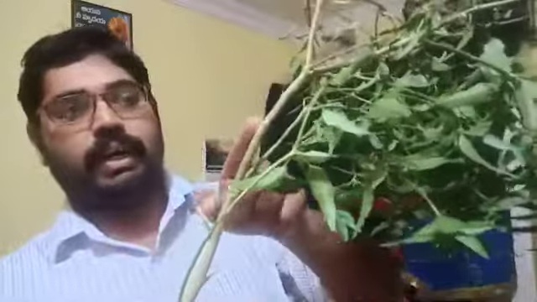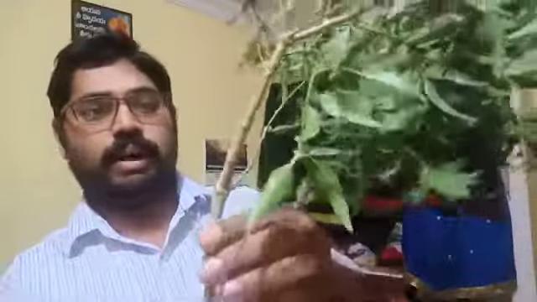After that, the root is connected to the stem. The stem is connected to different branches. These connected parts are known as branches. See how the branches come. If you take one branch, again there are some small branches, and these small branches are connected to the leaves.